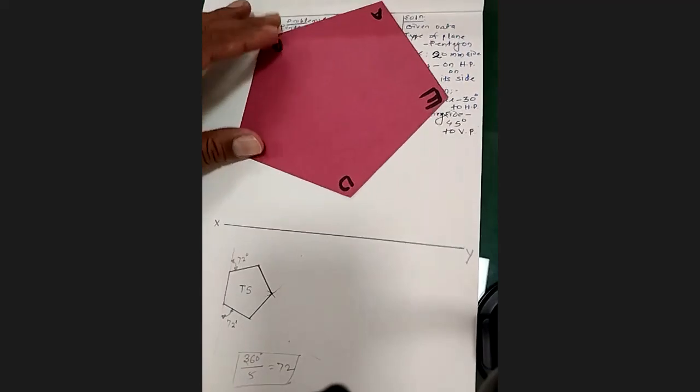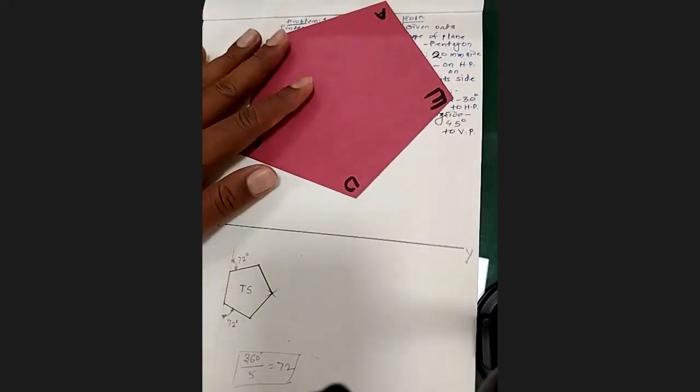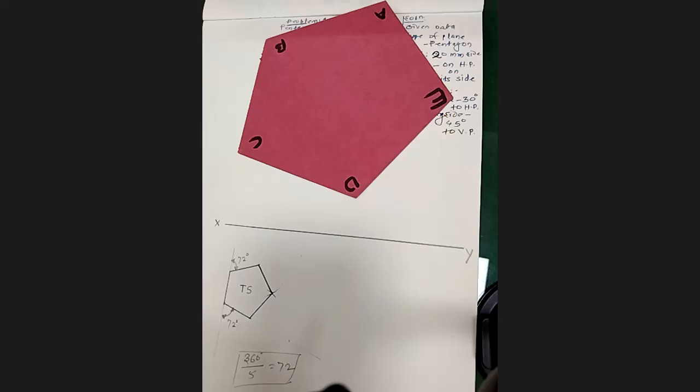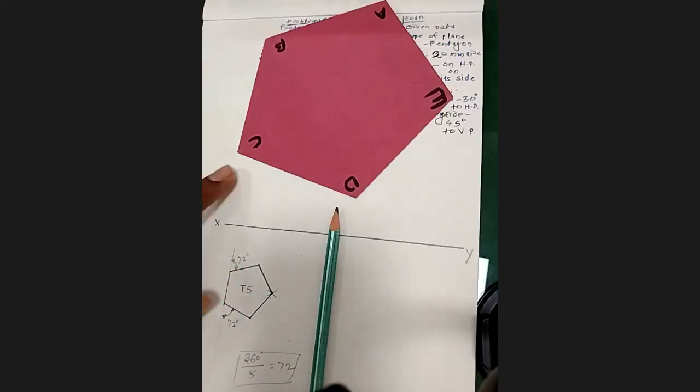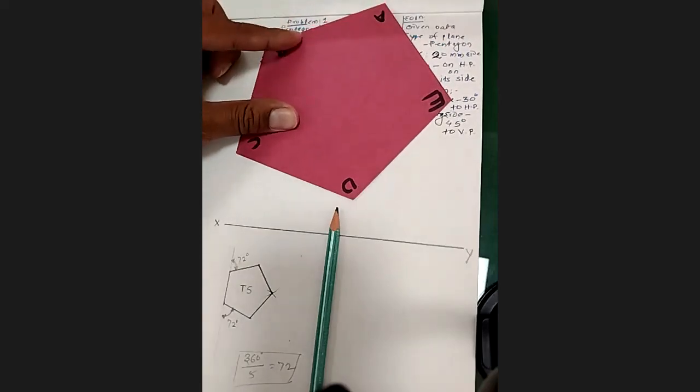Now considering that this is the plane resting on HP, on its surface, what will be the front view? If you are looking from this end, then these 2 points you are going to get at a single point on this XY line, because it is all with negligible thickness.